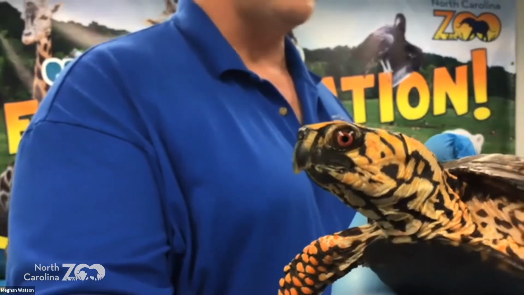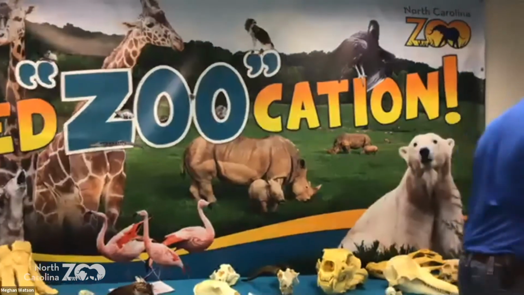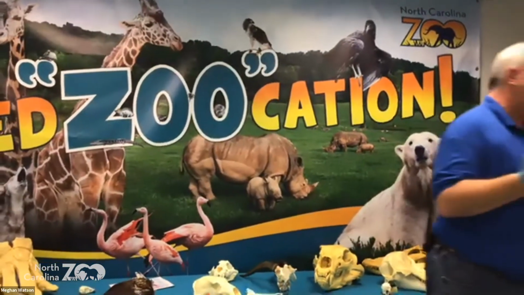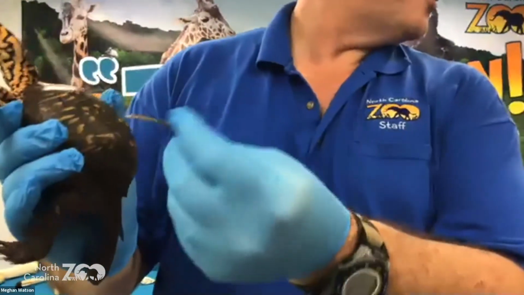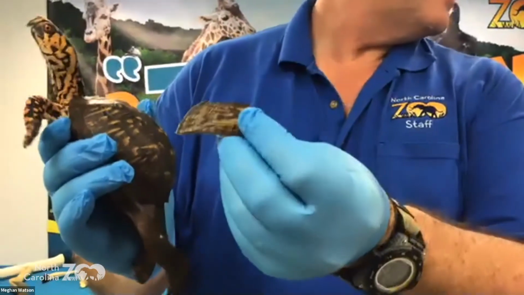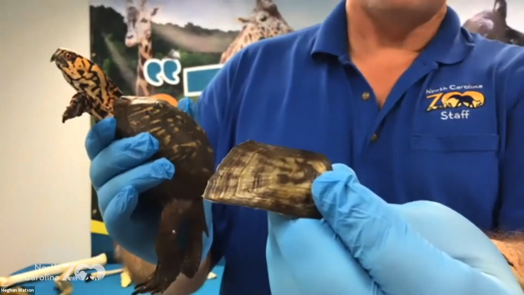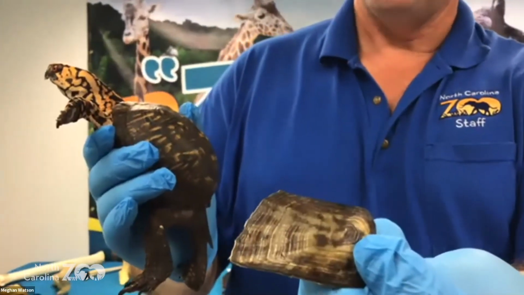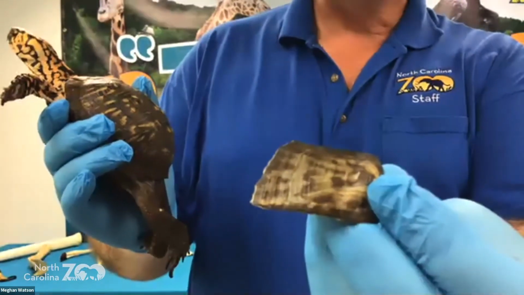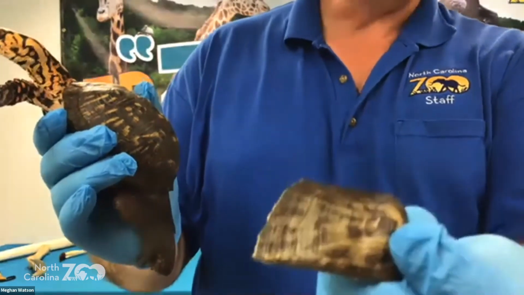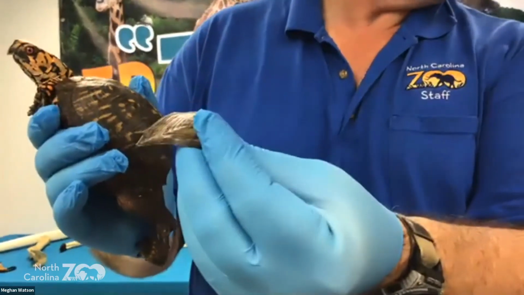I want to share one more thing just because it was brought up. Charles mentioned the keratin on the outside of the shell. On the outside of the shell are these, and these are scutes. Scutes are actually modified scales. So with animals inside out, you're not looking at the bone. The shell is not the bone because it's covered with a scale called a scute.